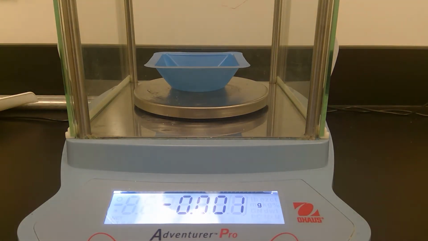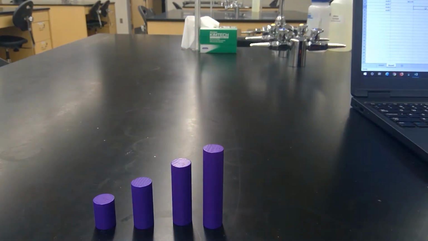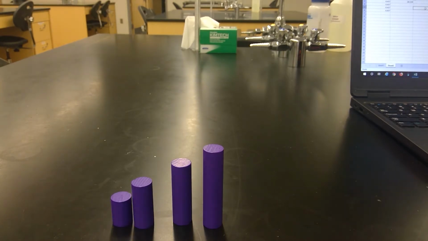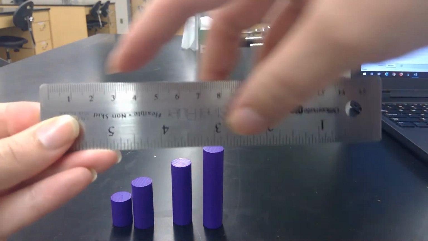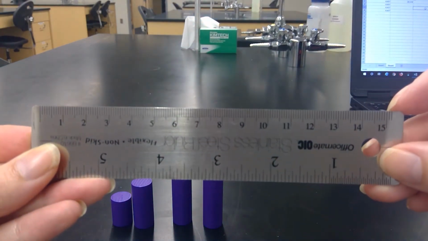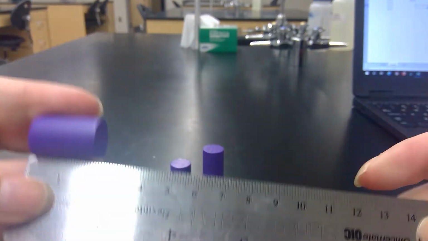All right, so now we will take these back to our lab bench. And so now it says, use a ruler to measure the length of each cylinder and the diameter. Make sure these measurements are in centimeters. So I'll grab a ruler. So we'll want to use the top part of the ruler, or this side, to measure centimeters. And we'll measure the length of each cylinder.